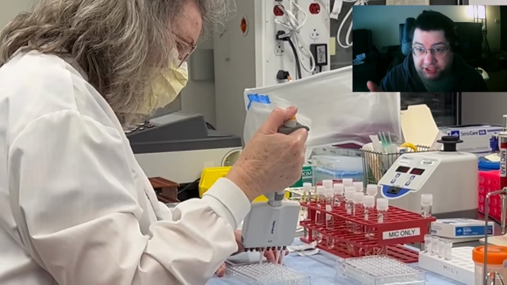So that's what this tech is doing here. She's probably doing specific antibiotics for specific organisms that aren't run on the typical gram-positive or gram-negative panels. I hope I explained that well. I don't know. We'll see.